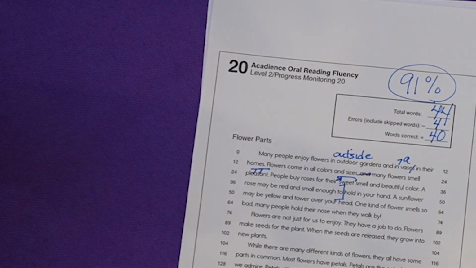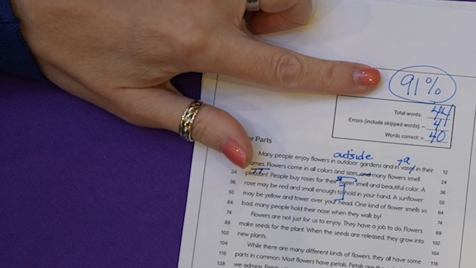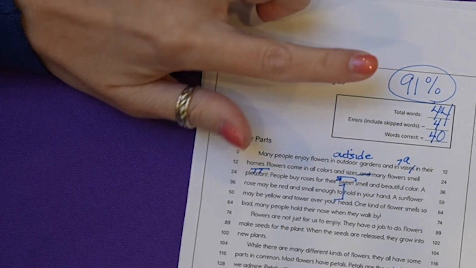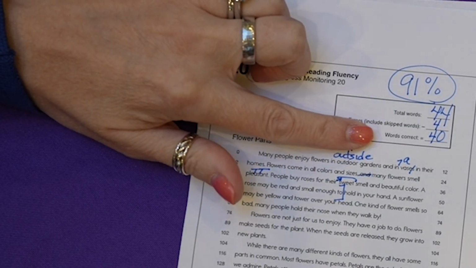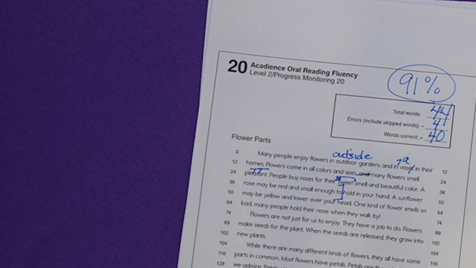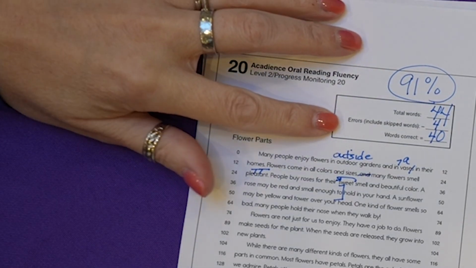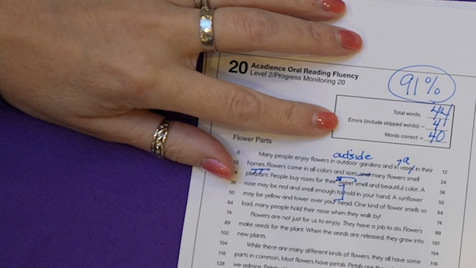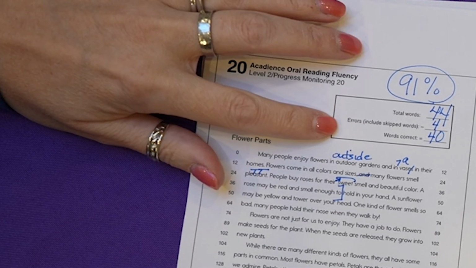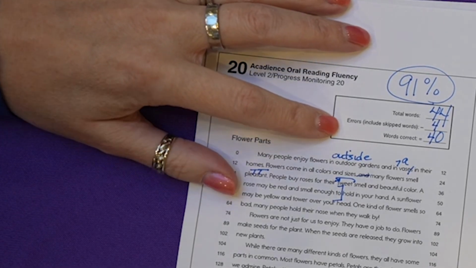So you're getting an idea of how well the student decodes and can figure out those words, because we need students to be able to figure out the right words first. And then we want to get them up to speed. Now, if you're wondering, how fast should the child be reading? There is a whole chart online with Acadience that breaks that down for you so you can see what the accepted benchmark is for that grade level.